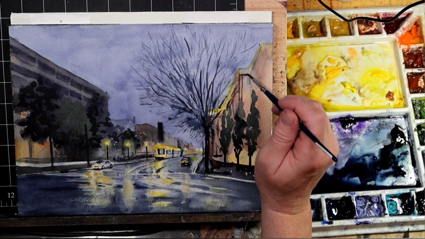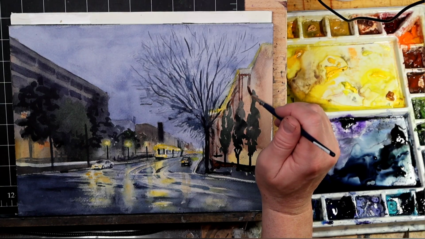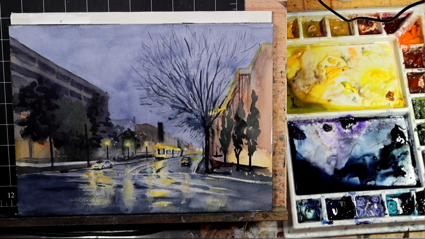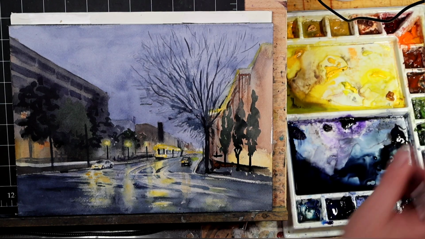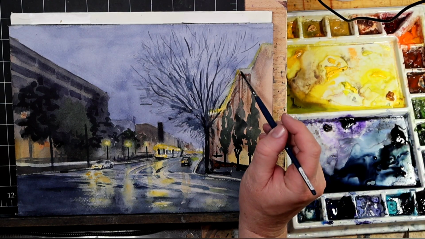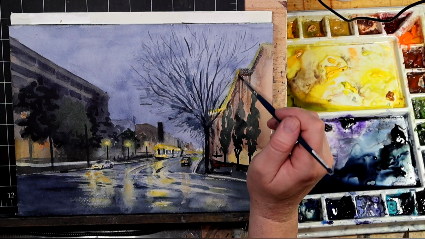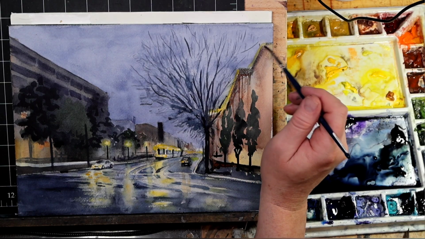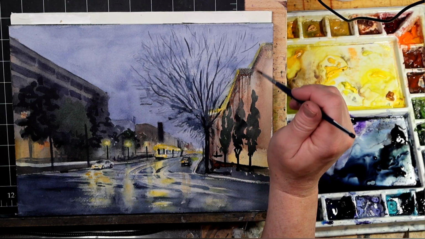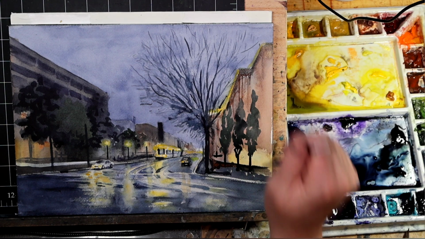Doesn't need a ton of detail. It just needs to be suggested. Sometimes better to let the viewer kind of fill in the blanks.